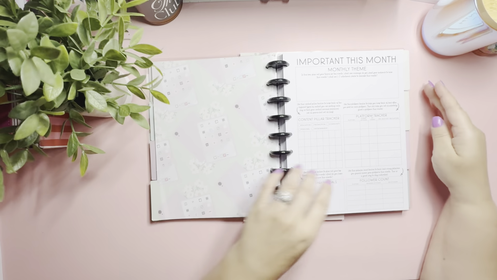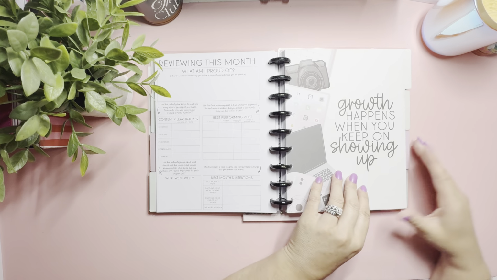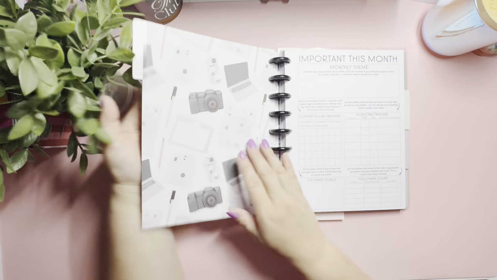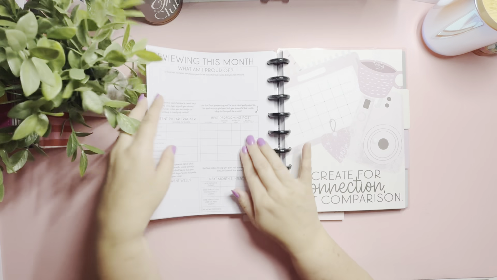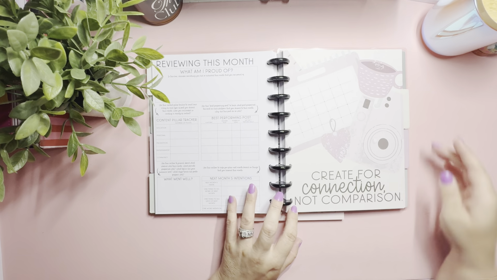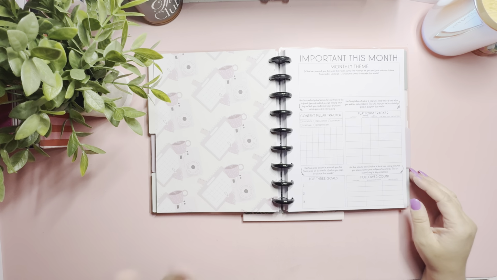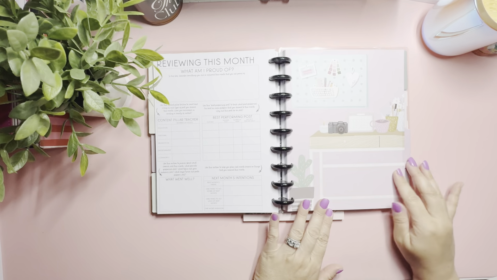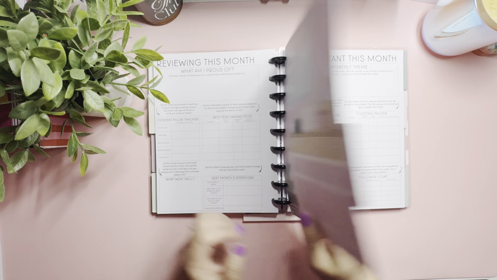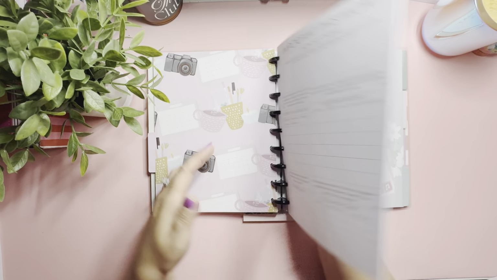If I can turn the page. Growth happens when you keep on showing up. And then you're going to have those different artwork on the back. You have create for connection, not comparison. That one looks like a February to me. I might have to figure out which months. And then this one's like this cute little artwork. And then you're going to have some of those items that were on the desk on the back.